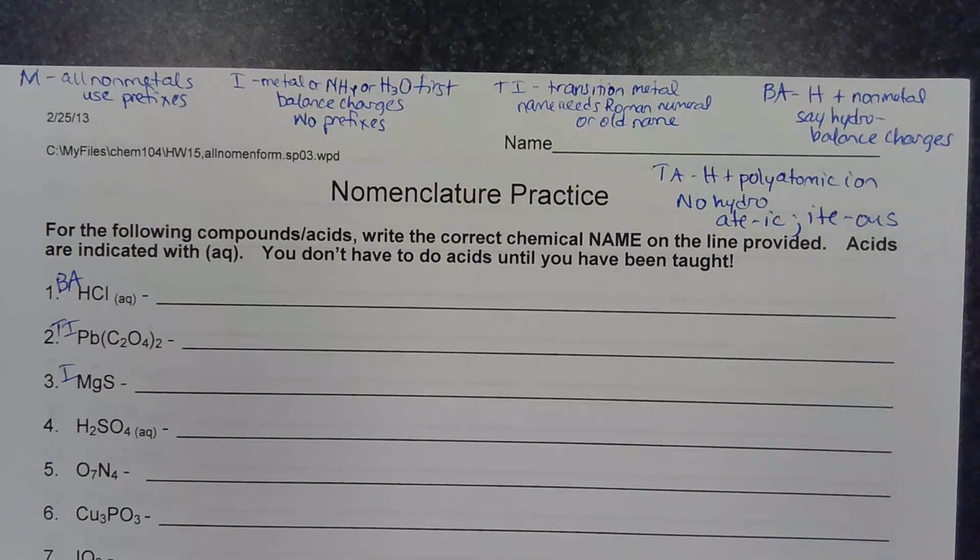For those of you that have not practiced nomenclature enough, I would encourage you to write this down on your nomenclature papers and redo them. Do them again. Do the practice again. And that way when you start to label these, you can refer back to that, and that's like your little reminder of what to do. Okay?